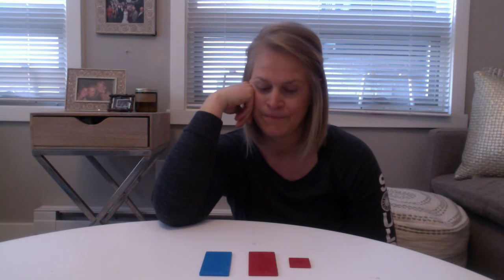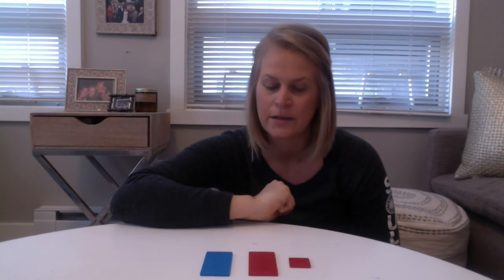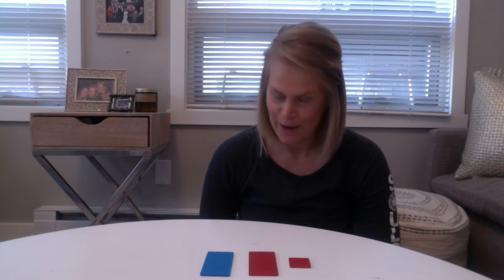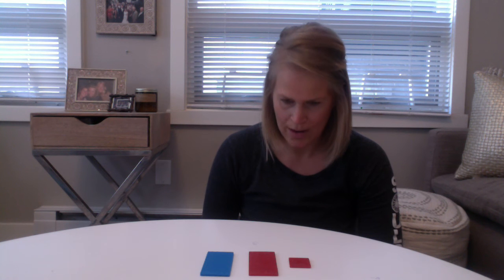All right, so which rule can it not be? It can't be red, right? Because this one does not fit the rule. So we have 2 rules left. 4 corners or thin shape. Ready? Okay, here we go.